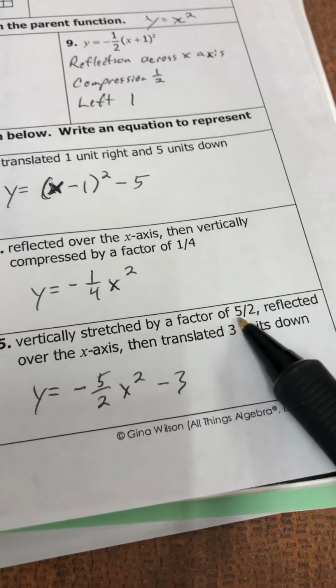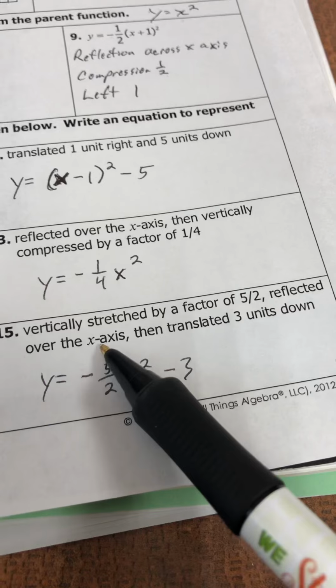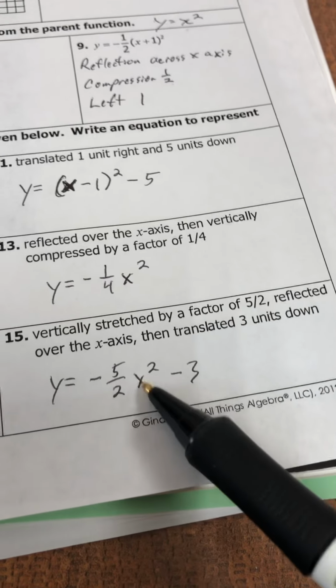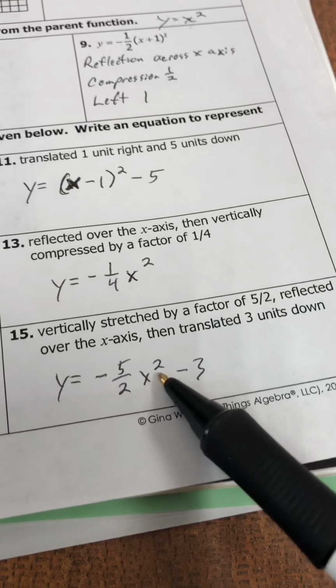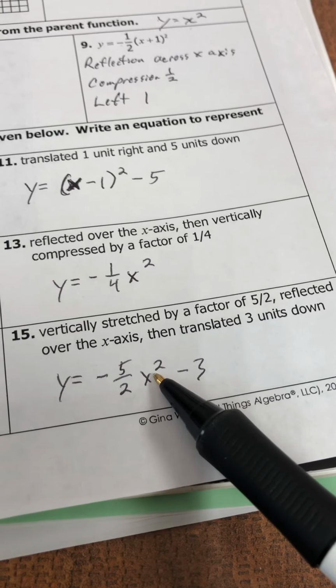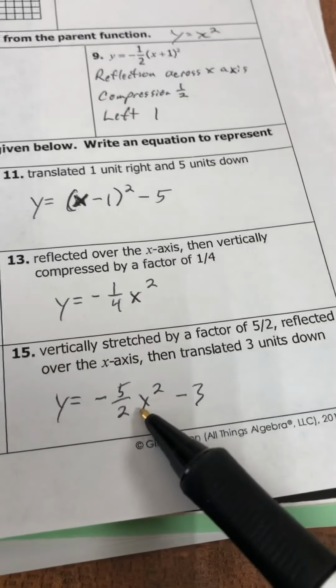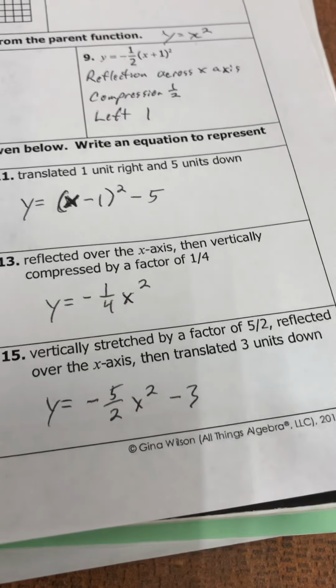Vertically stretched by a factor of 5/2, so we have 5/2, reflected over the x-axis, that's the minus, then translated 3 units down. So you have your x squared, and then it's -3. Notice it didn't say to the right or to the left, so I don't have anything with that x, like I had up here, because it went to the right. I don't have anything going right or left. I just have it going down, so it's after the x squared that I have that -3.